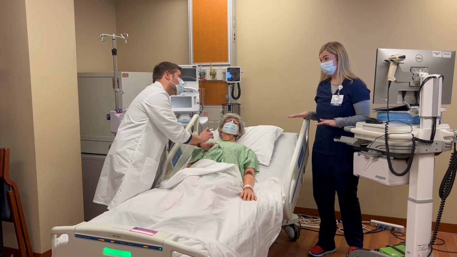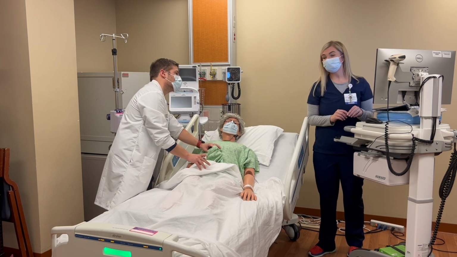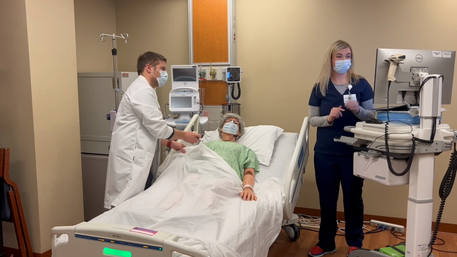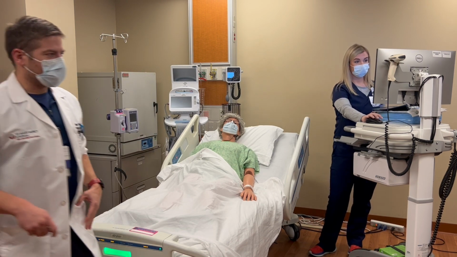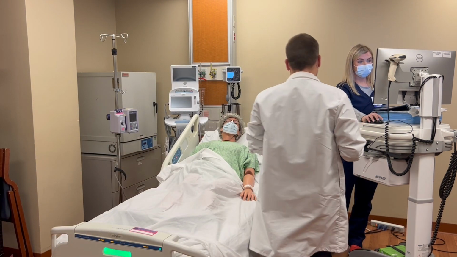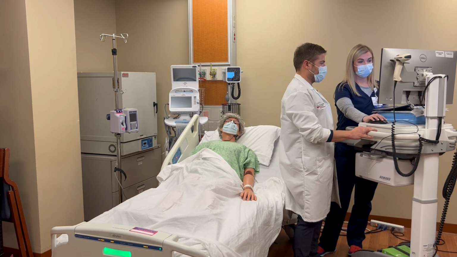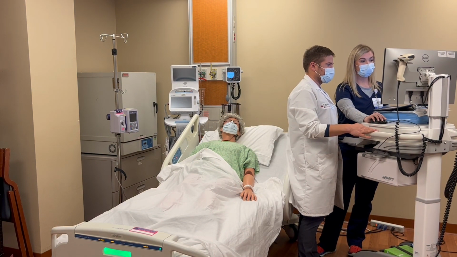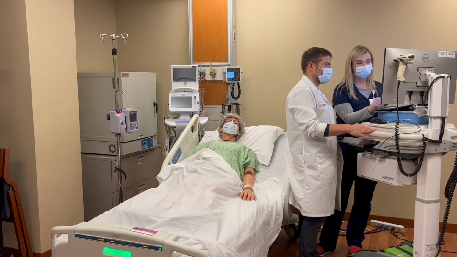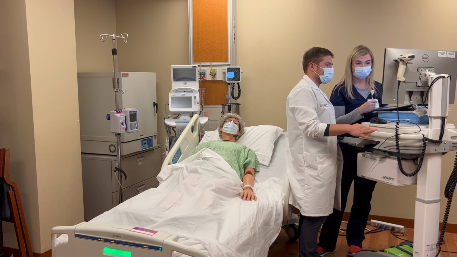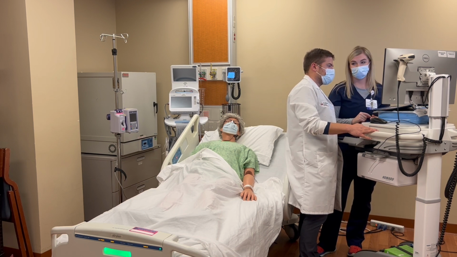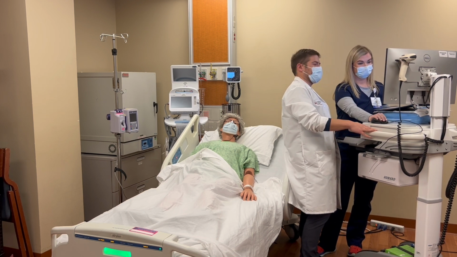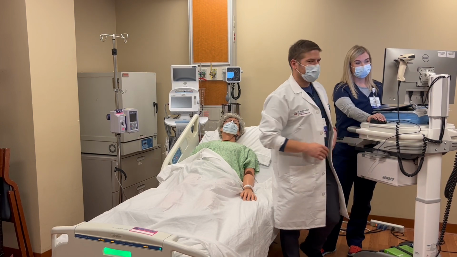Doctor, we need to pause the timeout. The order states that this is a left-sided chest tube placement. Can you please verify before marking the site? Absolutely. You were about to mark the patient's right side, but the order here says left, and we had verbalized left-sided placement. Here's the chest x-ray. We should verify the correct site before we continue. Great catch. Let's double-check everything before moving on.